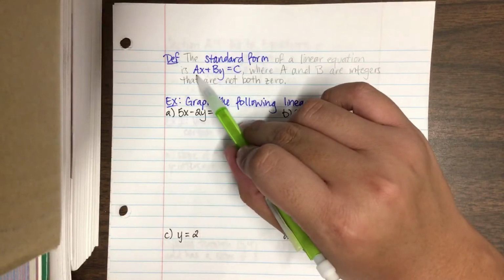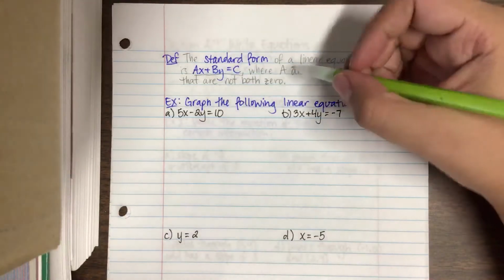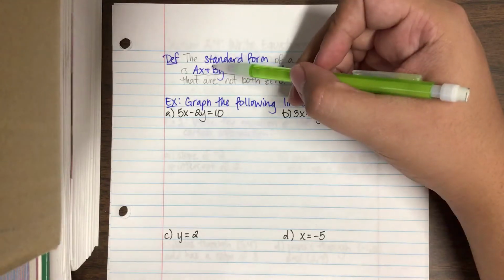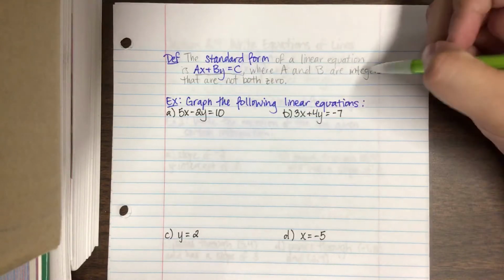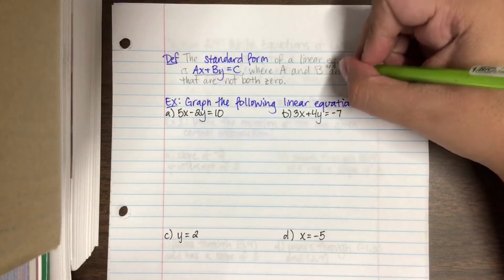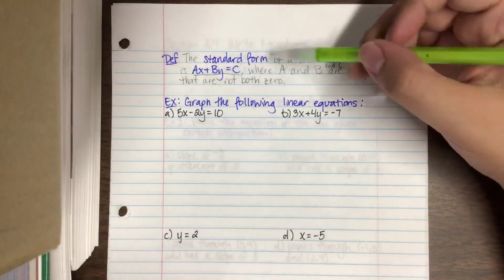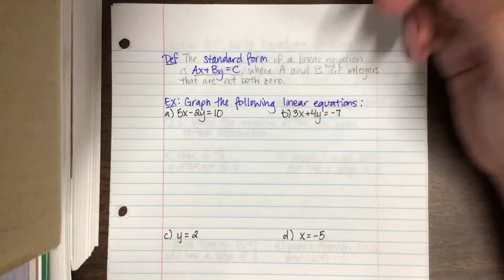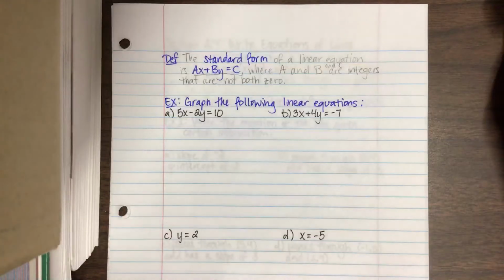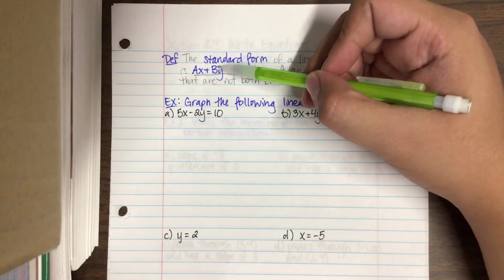So note that here is our standard form, ax plus by equals c. And note that there are conditions on the coefficients A and B. A and B are integers, and actually it's A, B, and C. All of them are integers. And then there's one more requirement on A and B. They're not both 0.